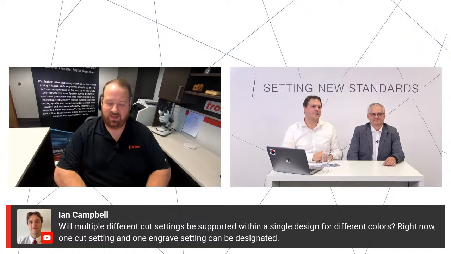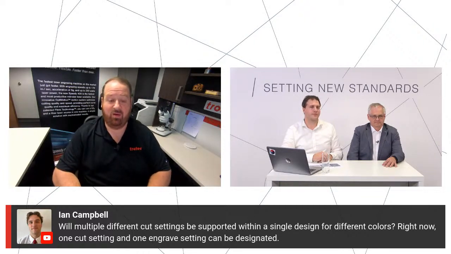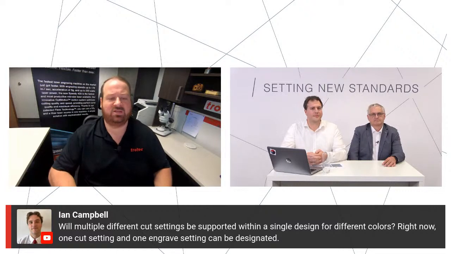Will multiple different cut settings be supported within a single design of different colors? Right now, one cut setting and one engrave setting can be designed. Yes, Ian, definitely you can set up as many of the Trotec colors for different operations as you like. The same 16 colors that you're comfortable using in existing job control software can be used with the Ruby software. This is a little bit more advanced into the material set. From my experience, we're going to have some future videos that will explain exactly how to do this. But yes, you can do multiple cut settings, multiple color settings, up to the 16 different colors that you're familiar with using in job control currently.